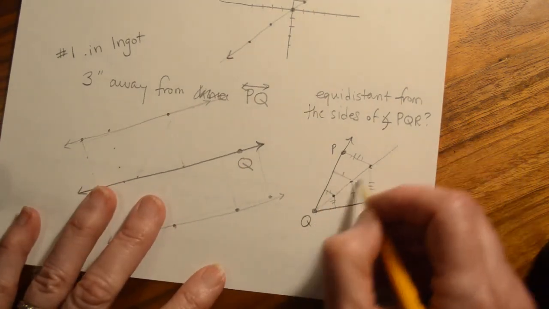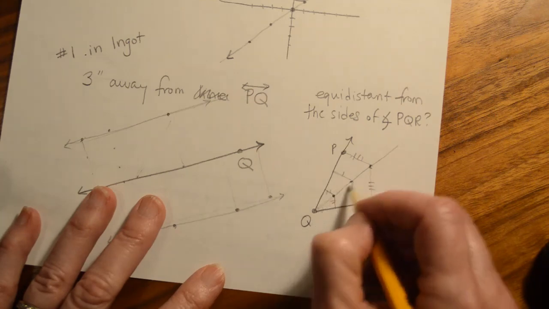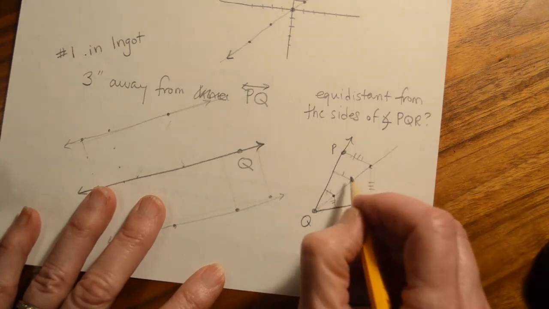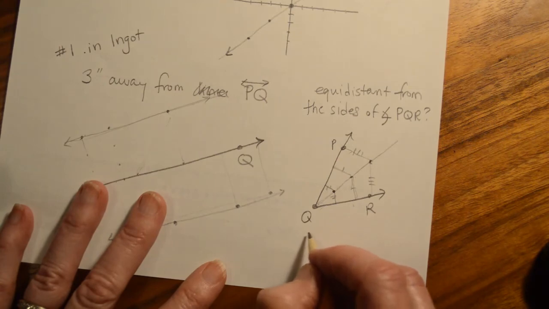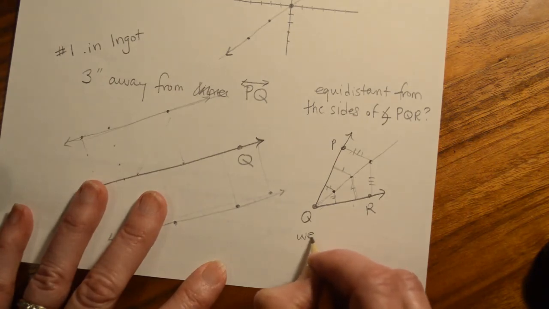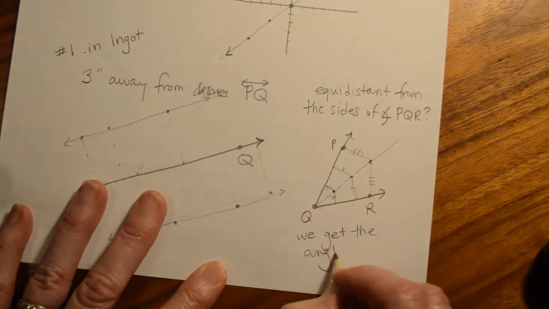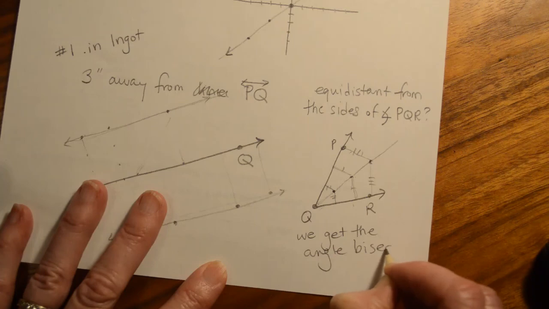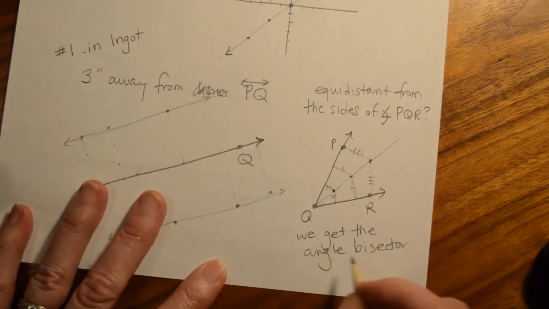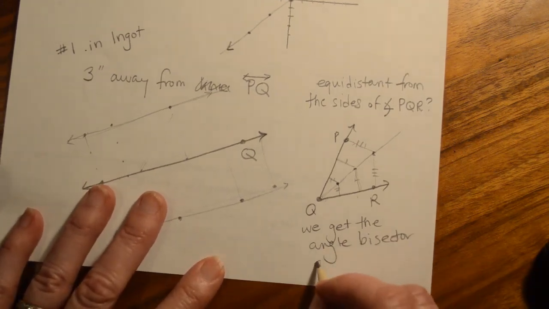So this right here, that locus of points, or that set of points that are equidistant from the sides of an angle, those are on the angle bisector. So we would say we get the angle bisector, or that locus of points is the angle bisector of angle PQR.